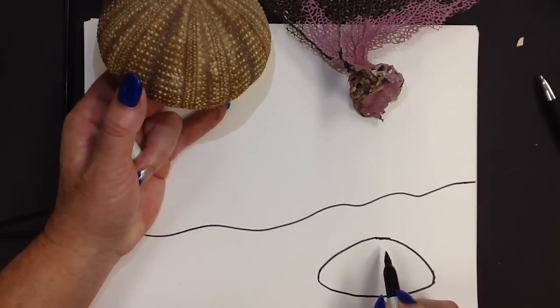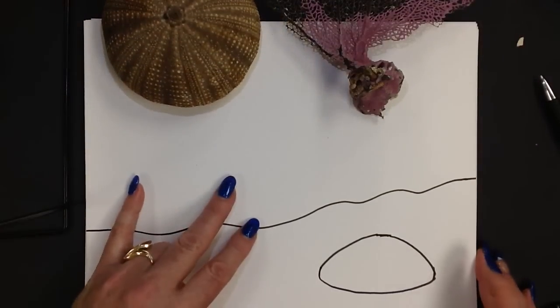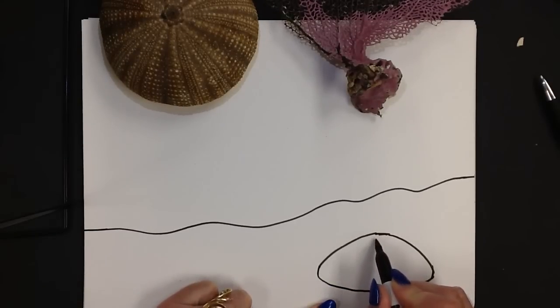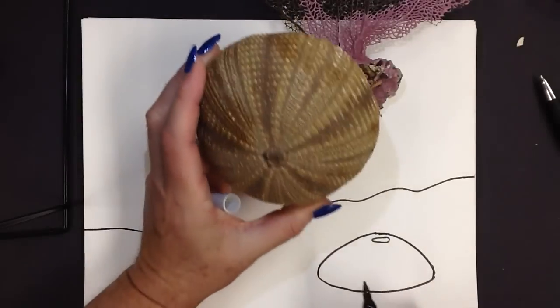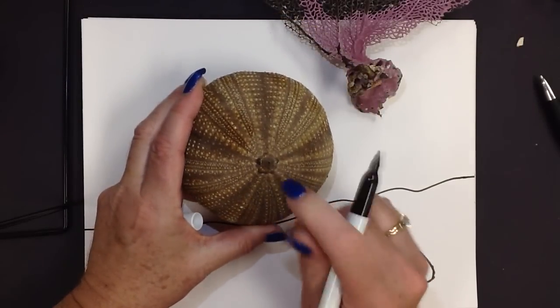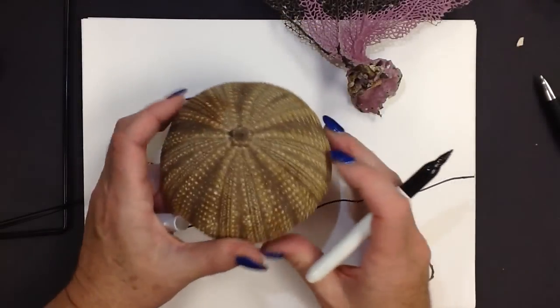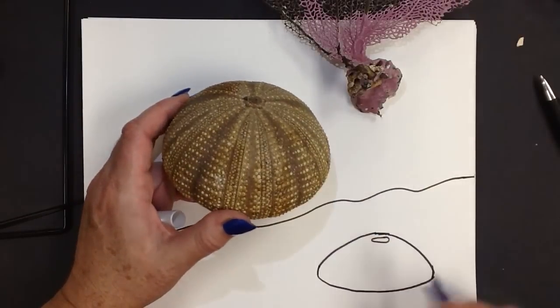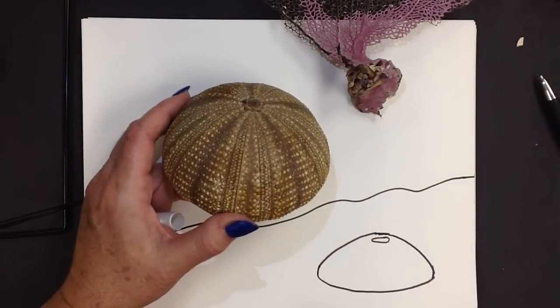Now on the very top, I'm going to put an oval, and I'm going to make the oval sideways, a narrow oval. When I look at the center of this, it is circular, but when you view it from a 3/4 view or side view, it would appear oval.